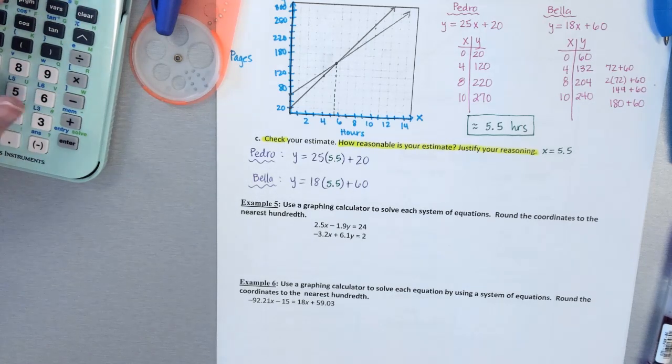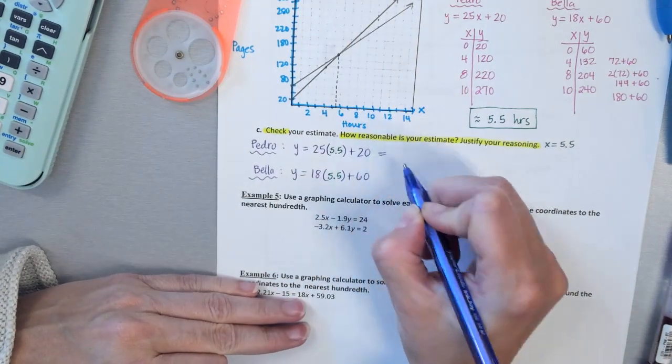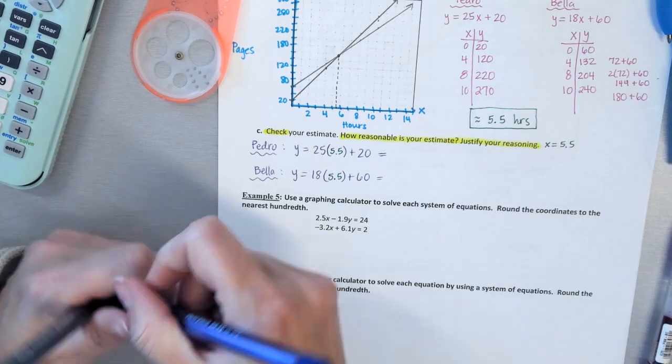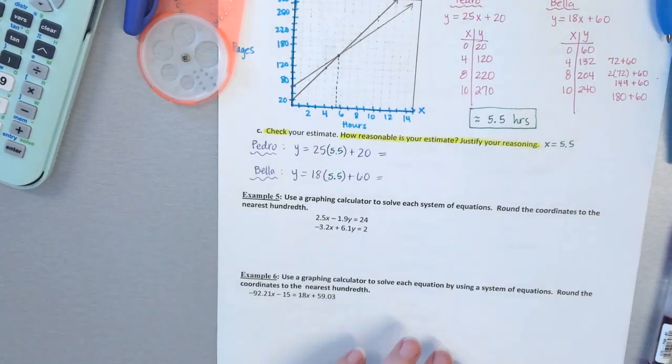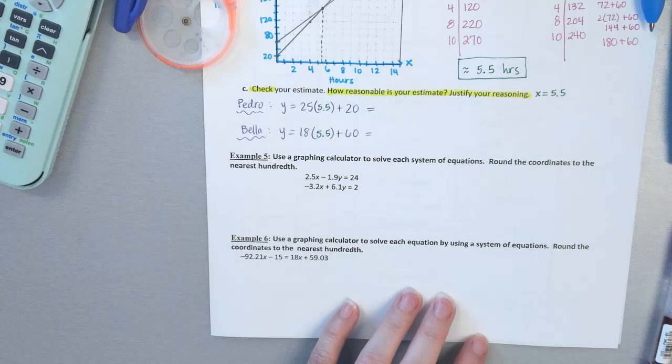Okay, and then I want you guys to write what you get with that. Okay, and if you don't have your graphing calculator with you today, but you have a scientific one, you'll want that too for the next thing.